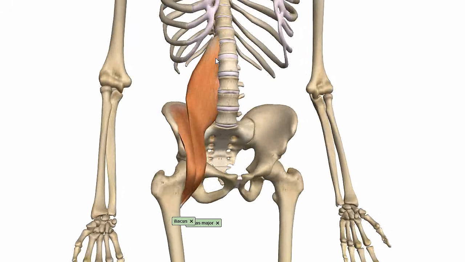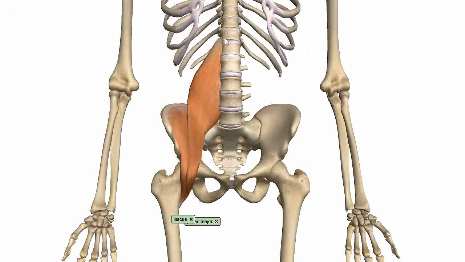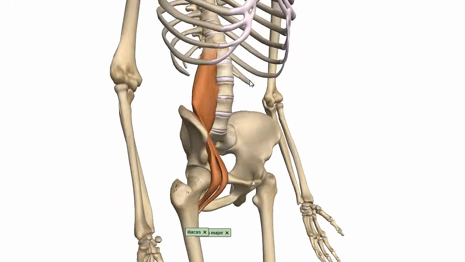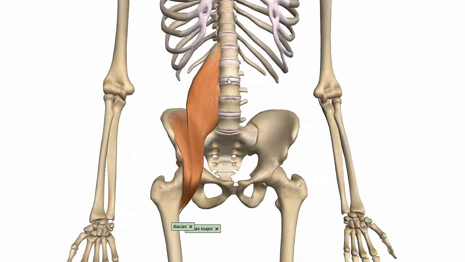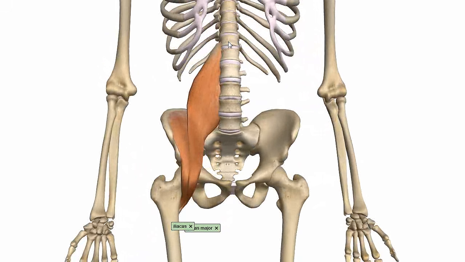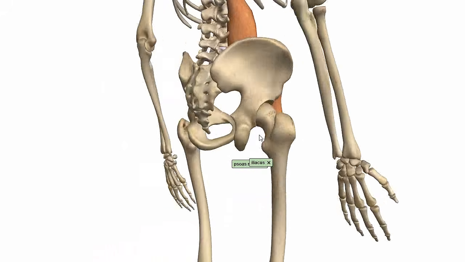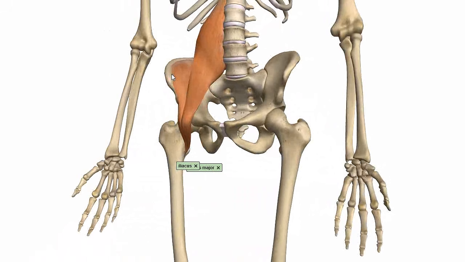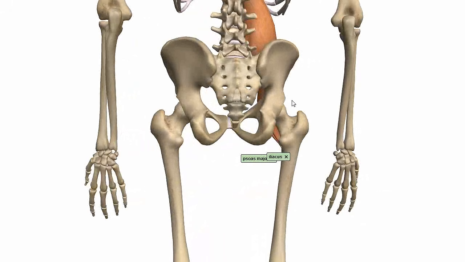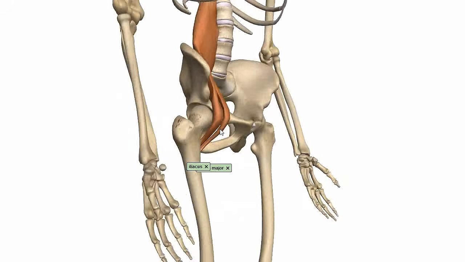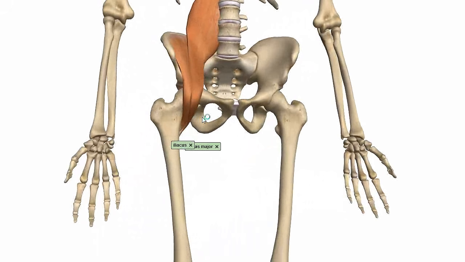Here you can see the psoas major muscle originating on the sides of the vertebral bodies, the transverse processes and the intervertebral discs, from T12 down to L5, and then you can see its insertion on the lesser trochanter of the femur. And also the iliacus muscle, which sits in the iliac fossa, and then inserts in the same place on the lesser trochanter. What these muscles do is flex the hip, flex the thigh at the hip joint.